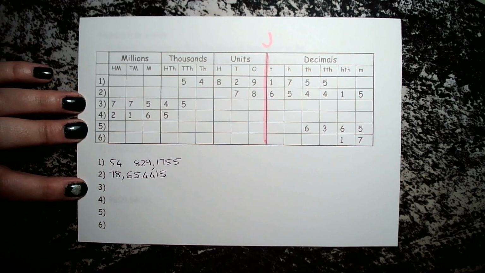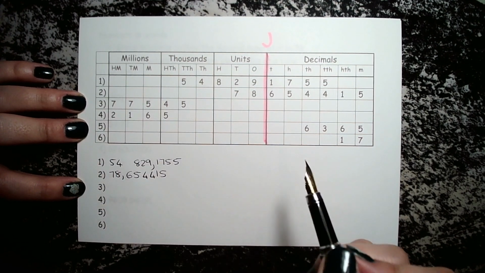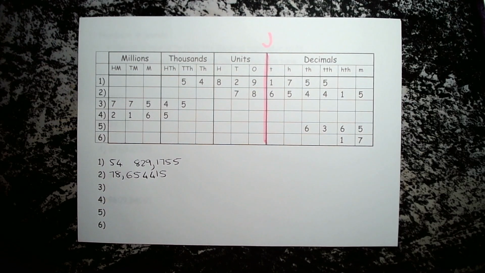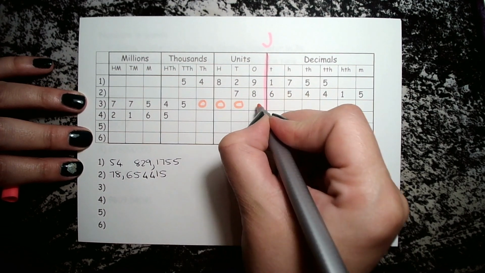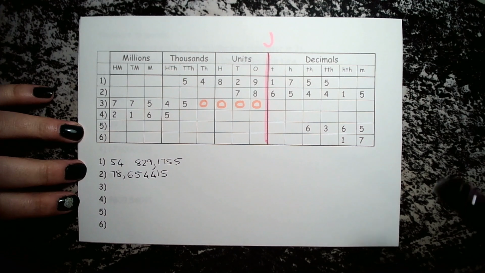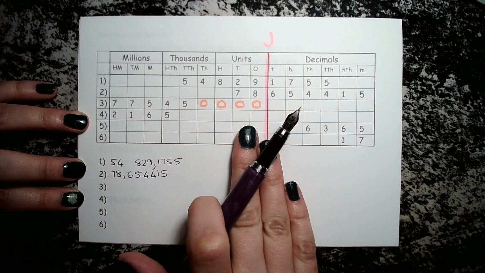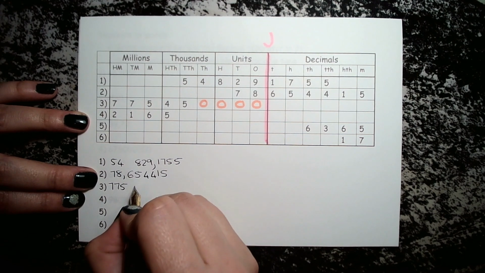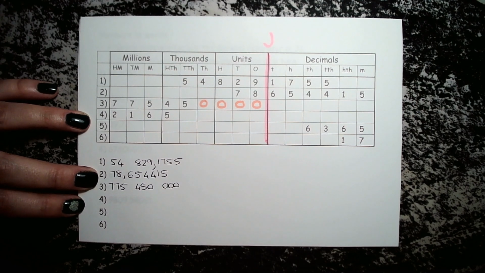Now we get to number 3. At number 3, we've got 775 within the millions and a 4 and 5 within the thousands, but then we don't have any values there. So what we do there is simply add in zeros up until that decimal separator point. So now we know that we have 3 groupings of numbers. We've got millions, thousands, and units. So 775 million, 450,000, and no units.